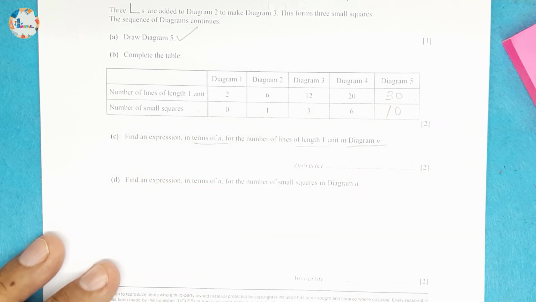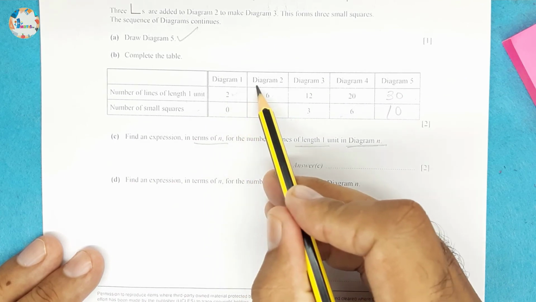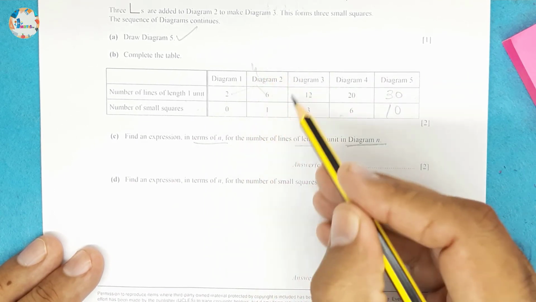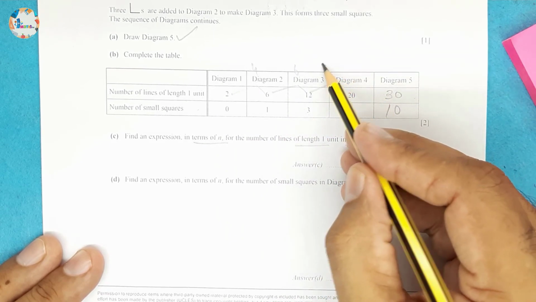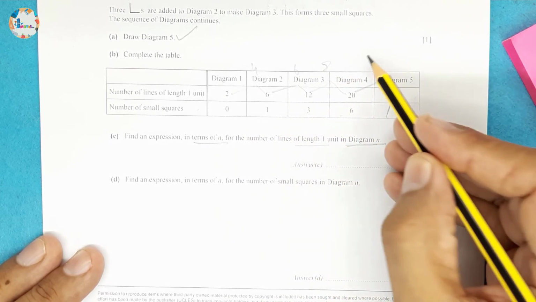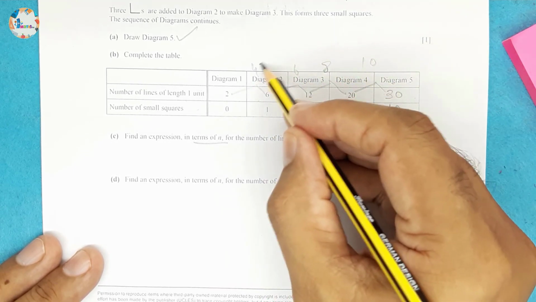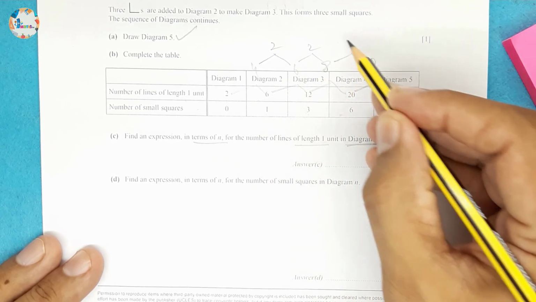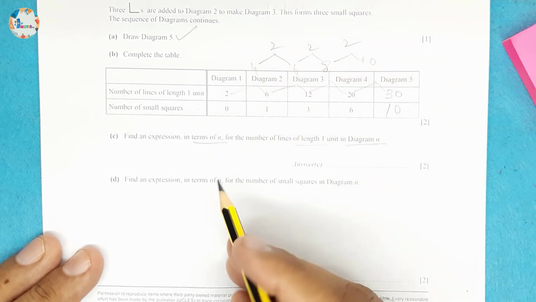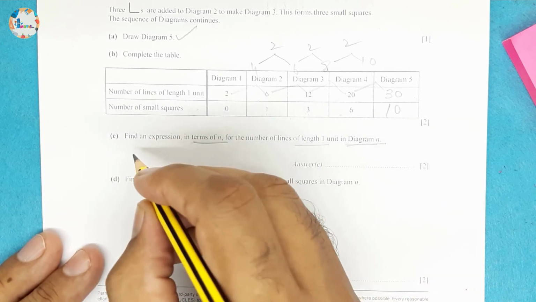If we consider the differences between them, this will be 4 units, then 6 units, then 8 units, and then 10 units. So the first order difference is not the same, so we can check the second order difference. This is 2, this is 2, this is also 2. So the second order difference is the same, it means it is involving n square.